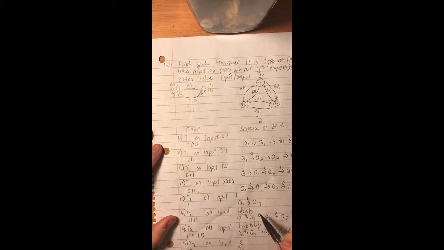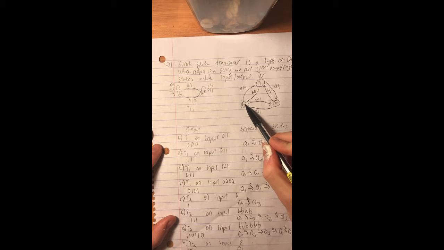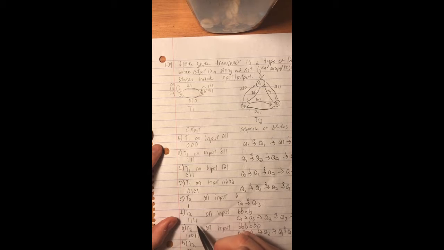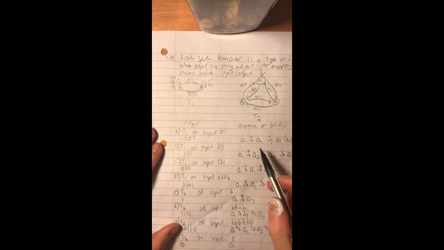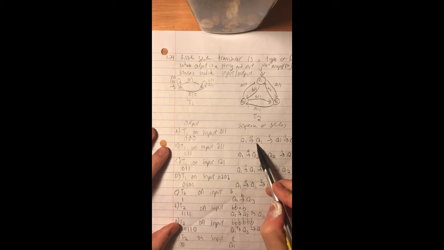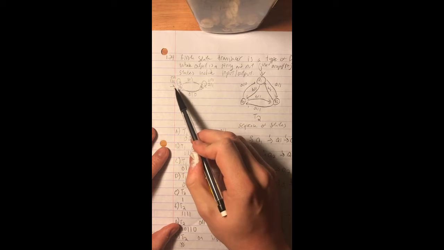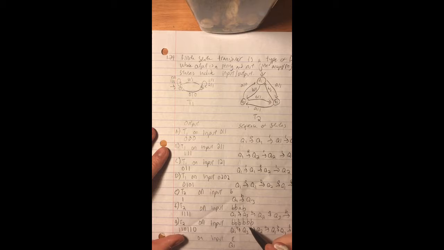So for BBAA, it would go B to Q3 and output a 1, B to Q2 output a 1, no, I meant A back to Q3 output a 1, and then B again to Q2 output a 1. So that would be the output. And then we'll go over the sequence of states. For this one, because it's 0, 1, 1, it never leaves Q1 because it always stays in it. And then for BBB, BBB, the sequence of states is Q1 to Q3 to Q2 to Q1 to Q3 to Q2 to Q1. It's just a circle for those 6.